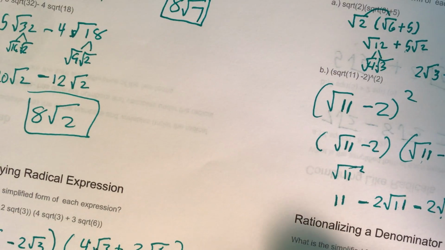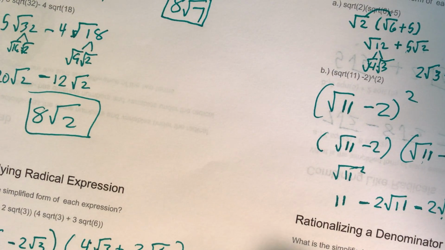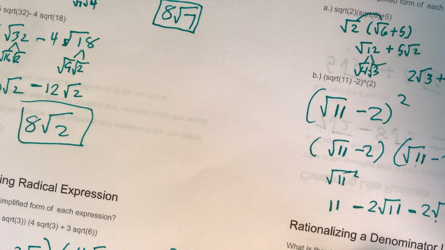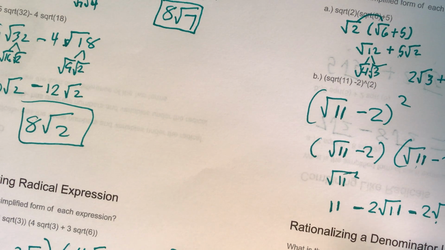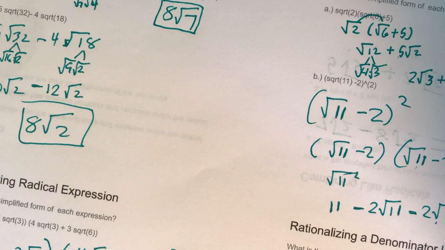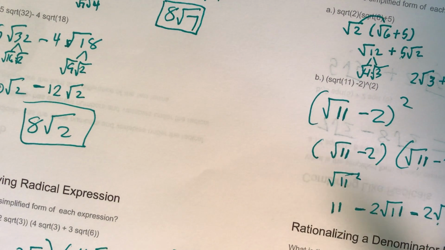On this one, you have negative 3 over the square root of 10 plus the square root of 5. So you're going to multiply by the conjugate again. So multiply this by square root of 10 minus the square root of 5. When you multiply by the conjugate, the only thing you switch is you make this a negative. What you do to the bottom, you must do to the top. Square root of 10 minus square root of 5.